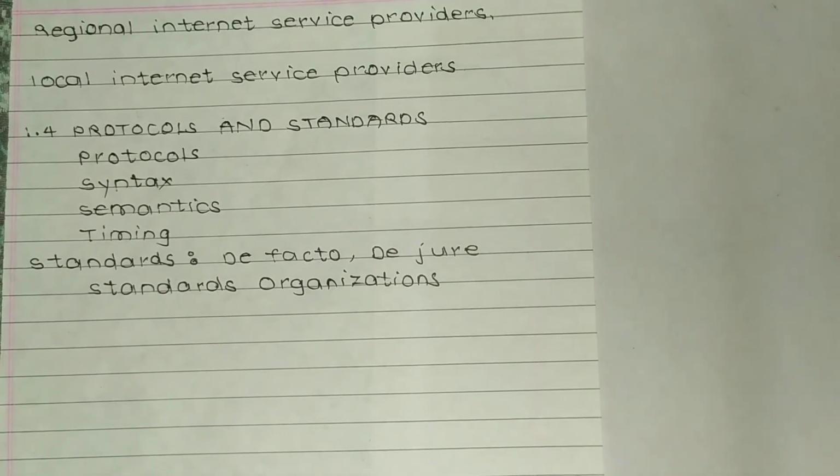Now semantics. The word semantics refers to the meaning of each section of bits. How is a particular pattern to be interpreted? An action is to be taken based on the interpretation. For example, does an address identify the route to be taken or the final destination of the message?